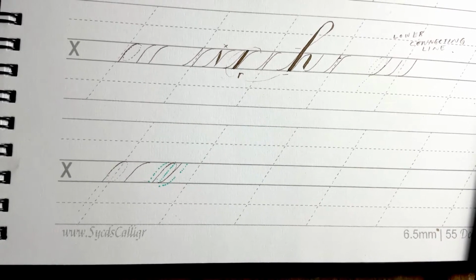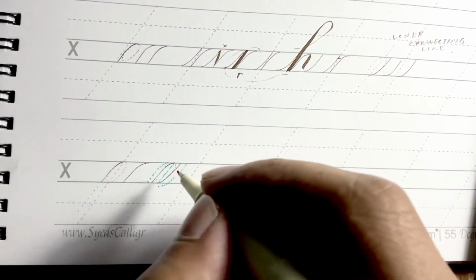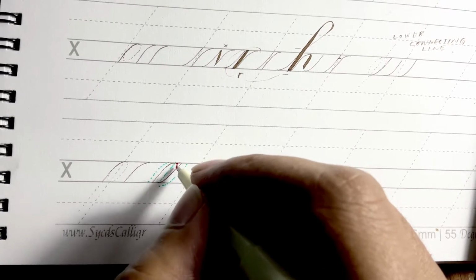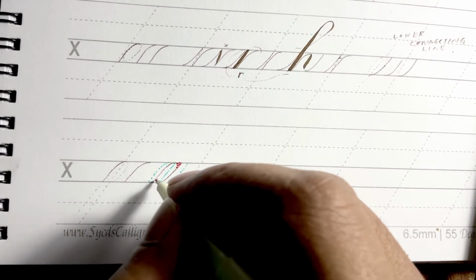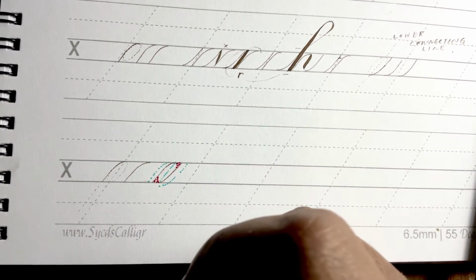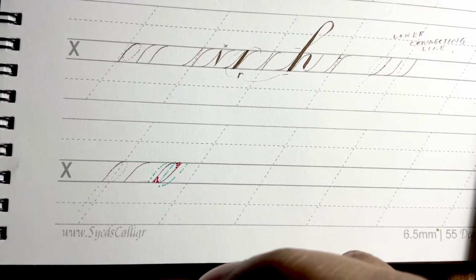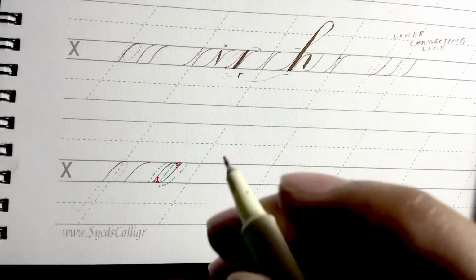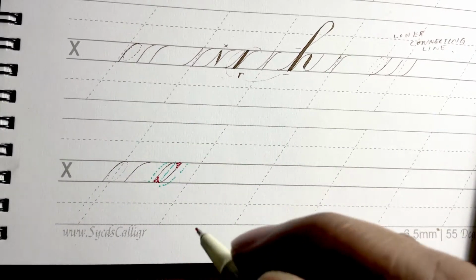And if we make the connecting lines properly, then we should be able to get this space here and this space here, and it should be equal. So I hope that's understandable for the lower and upper connecting line.